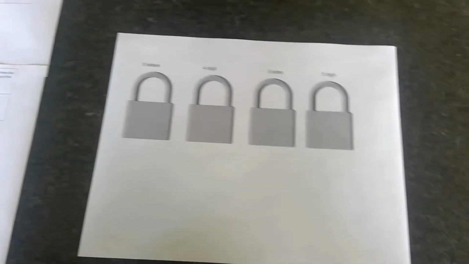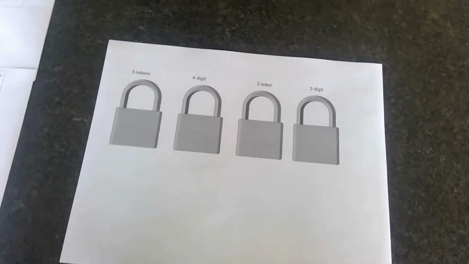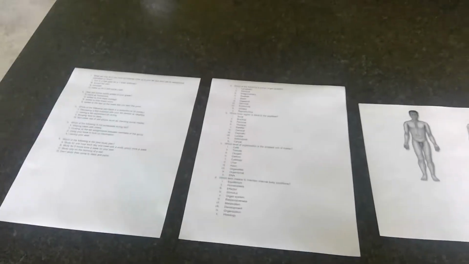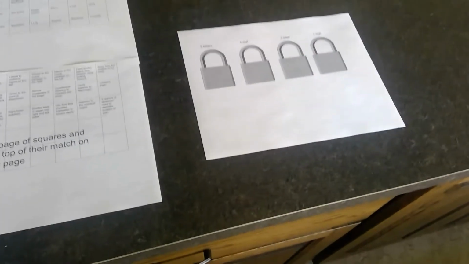So this activity is built on the escape room idea. So you have puzzles that are all based on chapter 1 in your book. You have to solve the puzzles to figure out the codes to undo your locks. The first thing is to make sure that you use chapter 1. All of the answers to all of these questions are found in chapter 1.